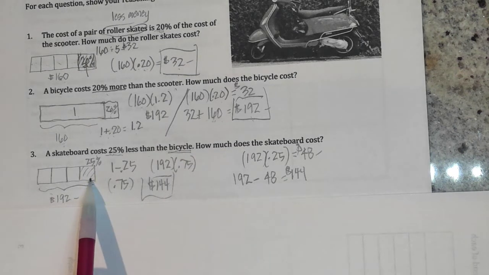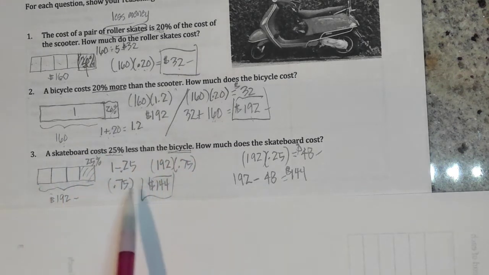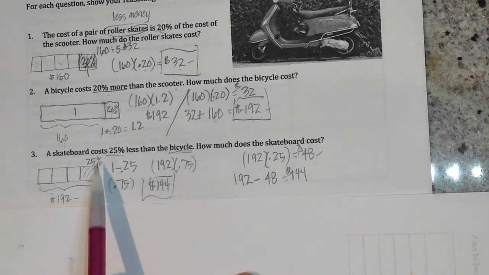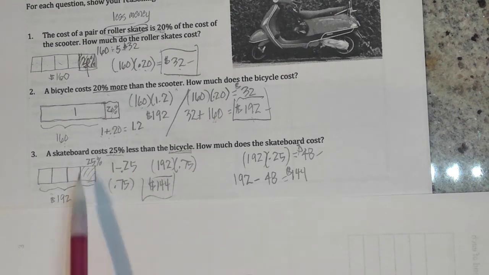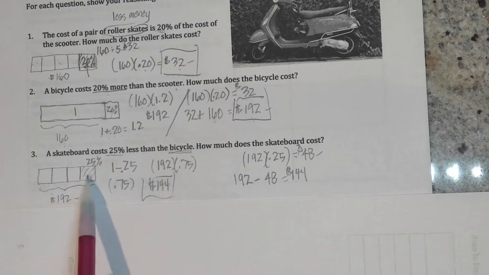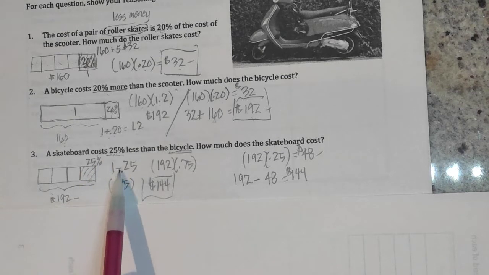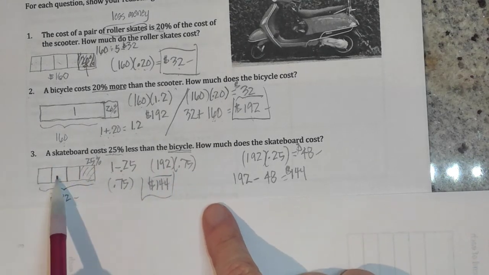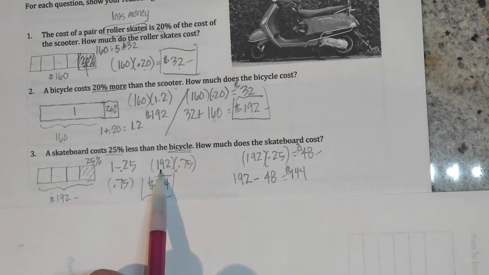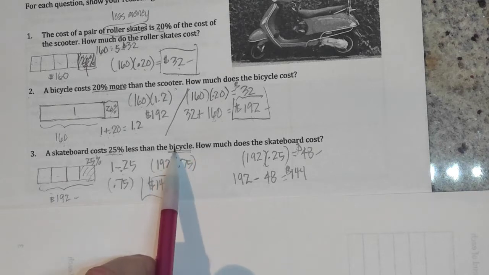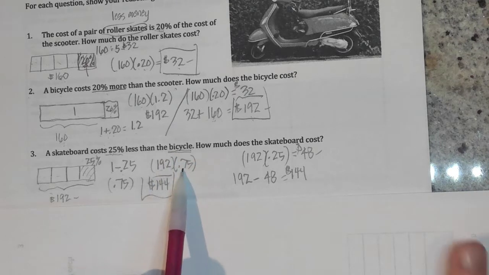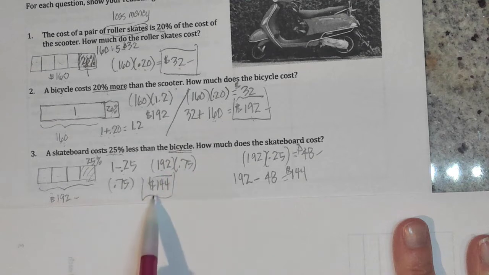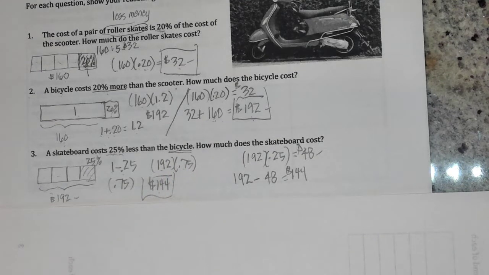Here it is right here. And what I did in this particular case was I said, okay, here's my whole. Here's 4 25%. If I take 1 away from the 25, I get 75% is what's left of my bike. Took 192, which is the cost of the bike, and I multiplied it by 0.75. And when I put that into my calculator, I get $144.